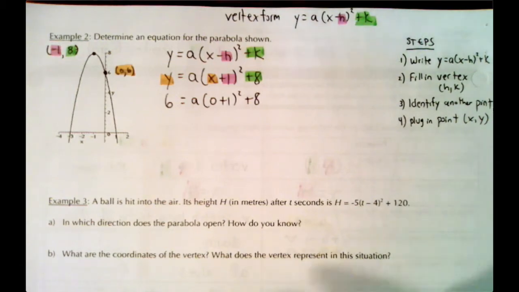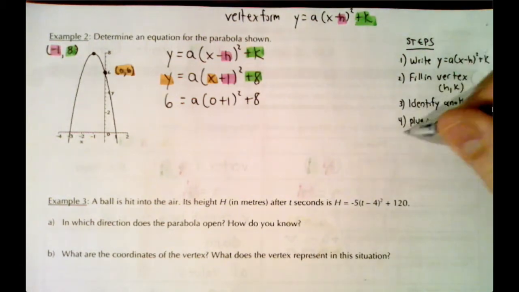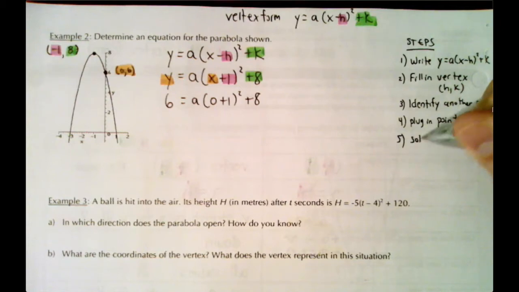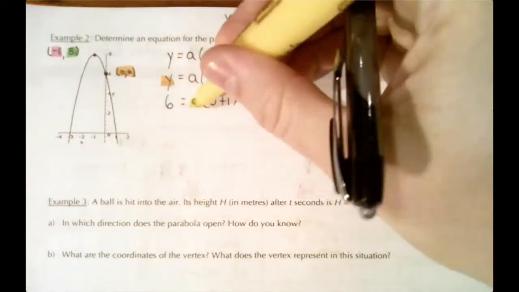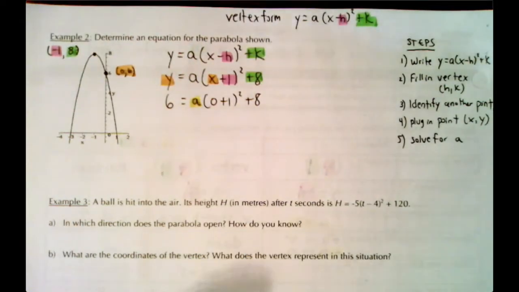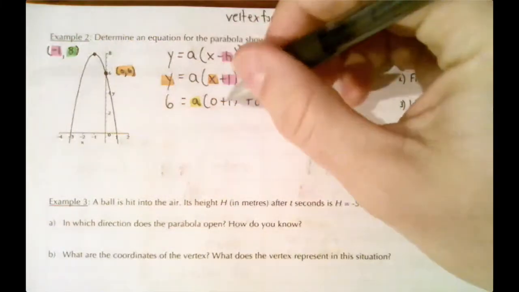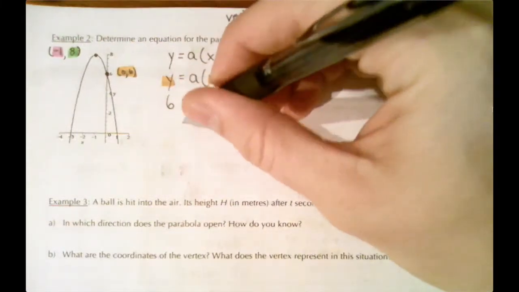So our last step, solve for a. We want to find a. How do we do that? Well, we got to do a little bit of rearranging. Let's simplify this bracket thing here.